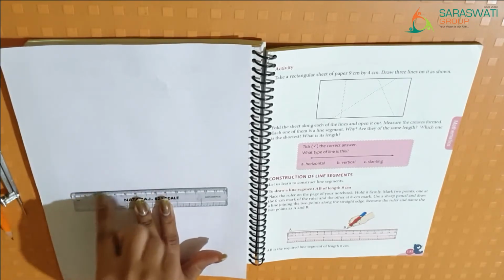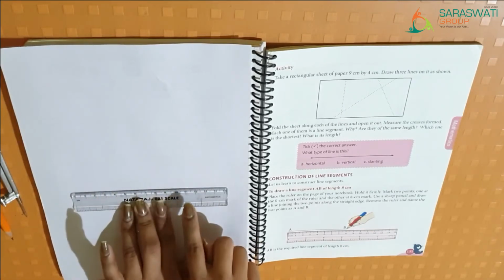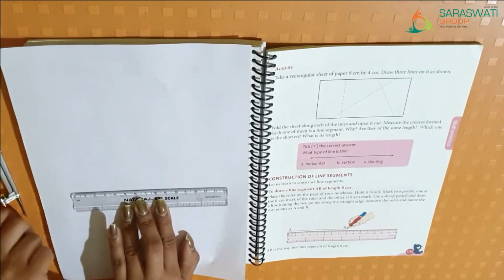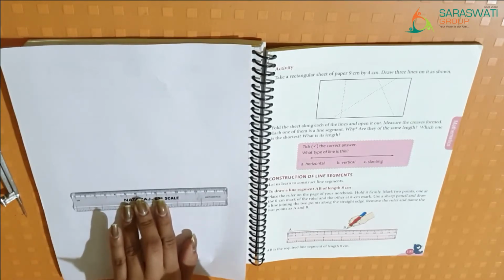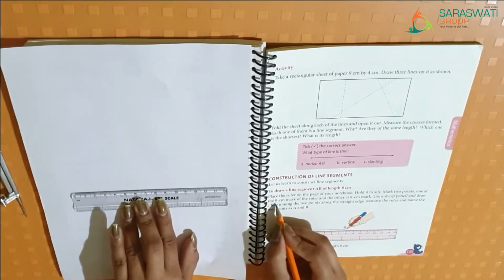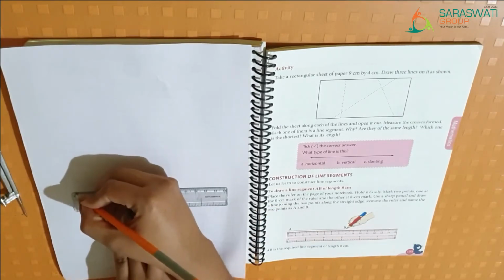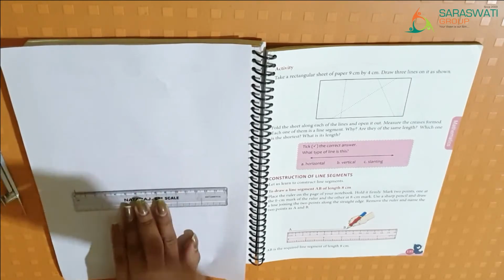So that your ruler does not move. See, I have held it. Now mark 2 points. अब हमें 2 points mark करने हैं. So 1 point at 0 centimeter mark. तो यहाँ पे 0 कहाँ पे है? यहाँ पे. तो 0 सेंटीमीटर पे हम एक पॉइंट मार्क करेंगे, राइट?